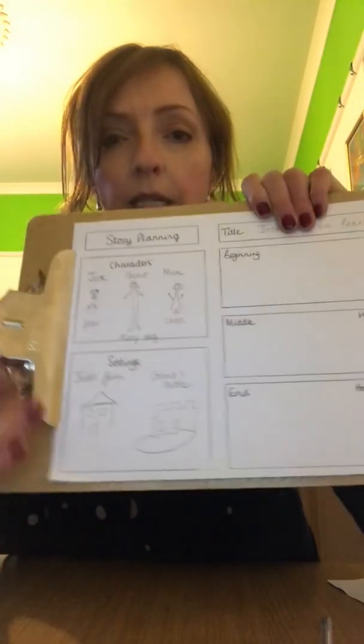So I'm going to draw a quick farmhouse here. And the giant's castle. On that cloud. Okay, so those are my settings.